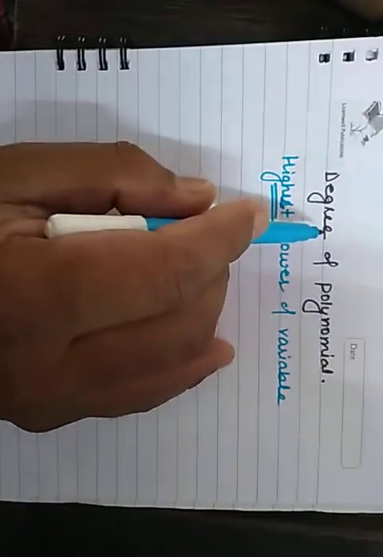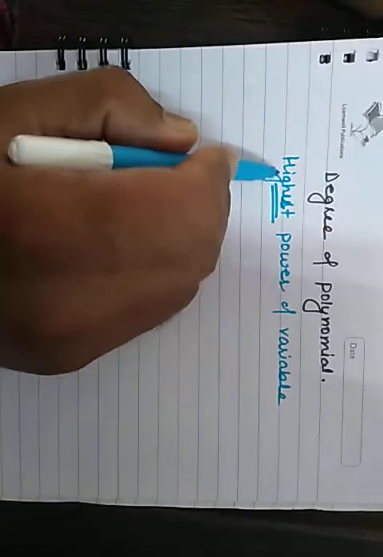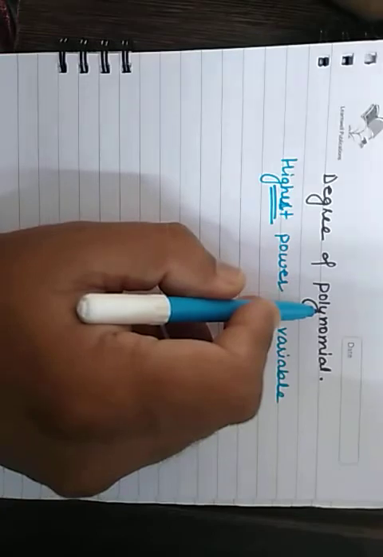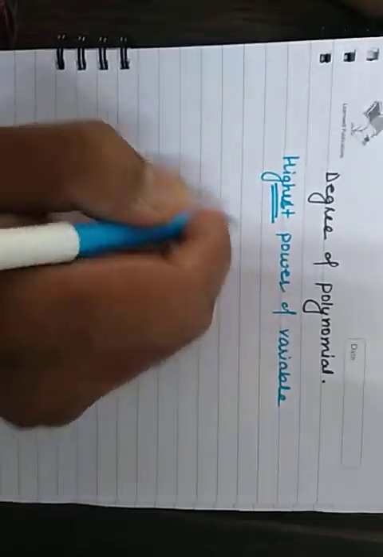Degree of a polynomial. Every polynomial can be classified according to its degree. Now, what is the degree of a polynomial? It is the highest power of the variable. Every polynomial must contain a variable, and the highest power that the variable carries is the degree of that polynomial.